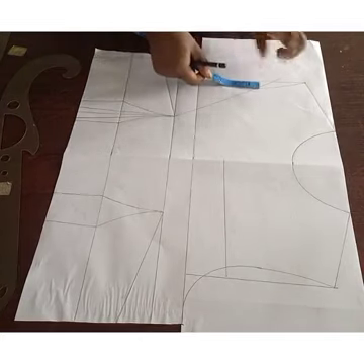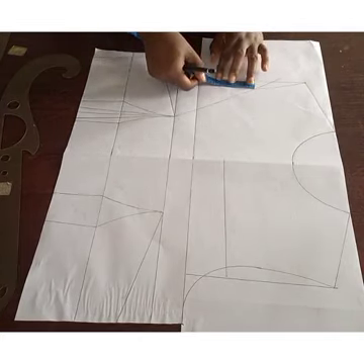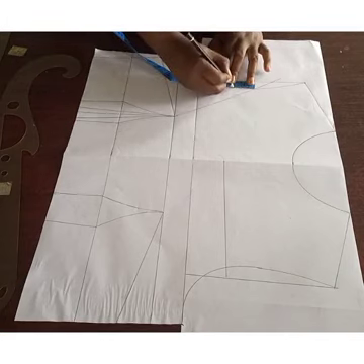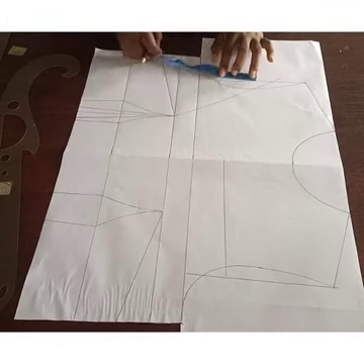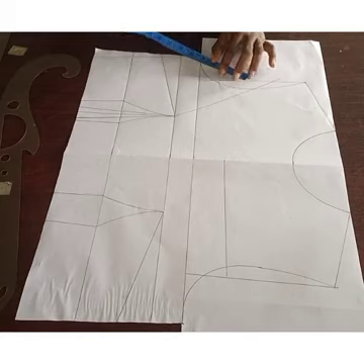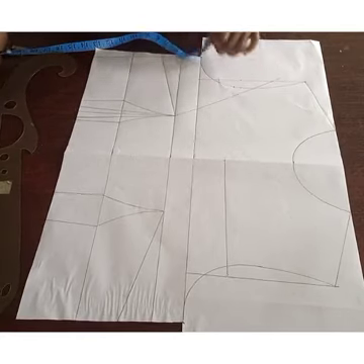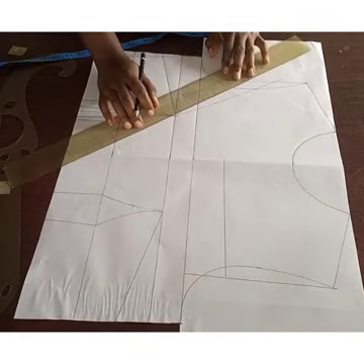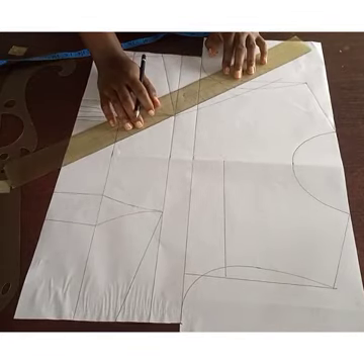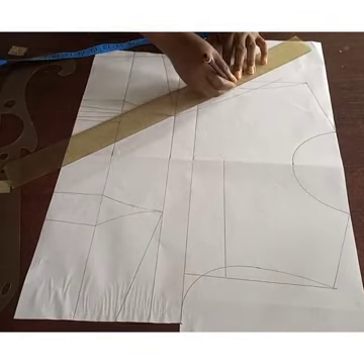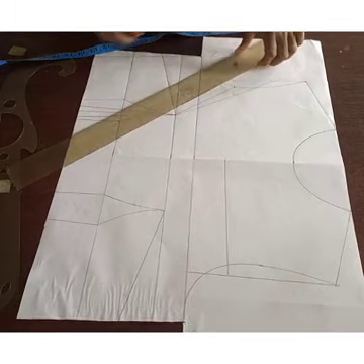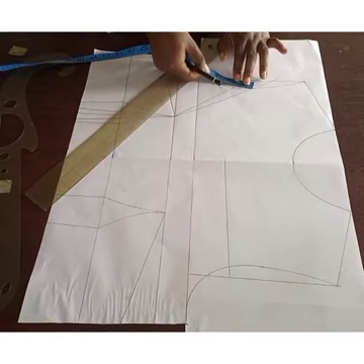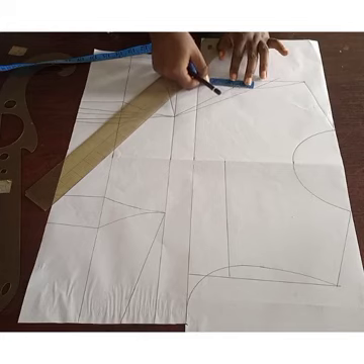to this place, I'm going to come down by 1.5, which is to tighten the armhole. I'll come down by 1.5 and I'll still connect it to the bust point. Now, because I came down, I tightened it by 1.5.